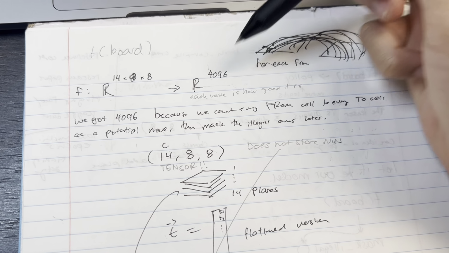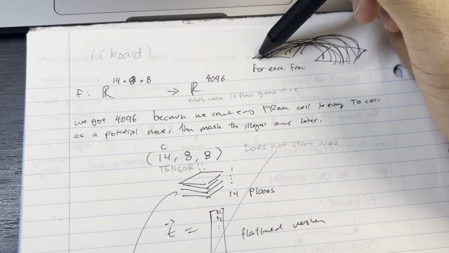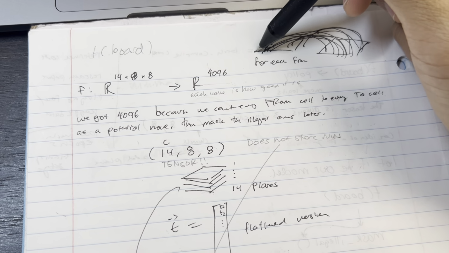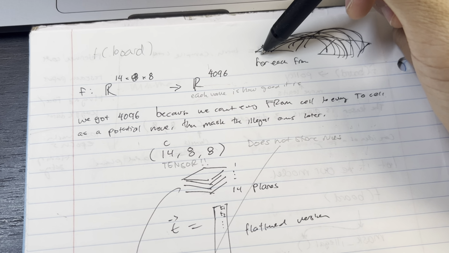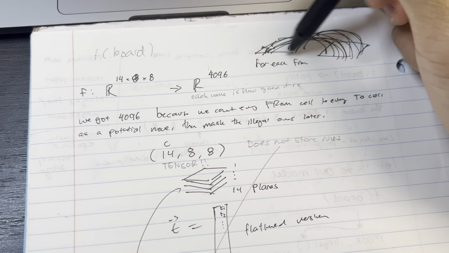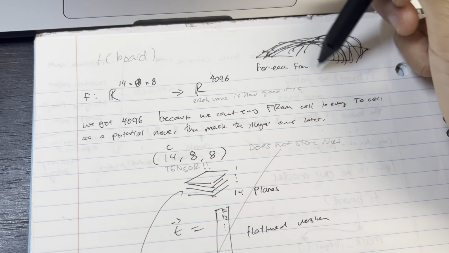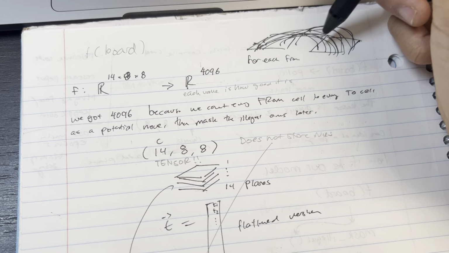We get 4096 because for each space on the board we find all other spaces, and we say that's an option to move. Not all of these are legal.